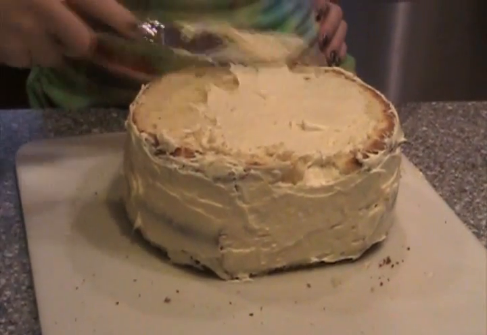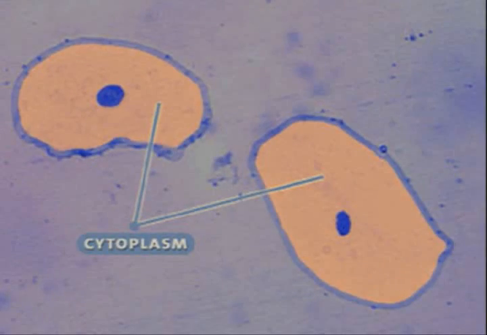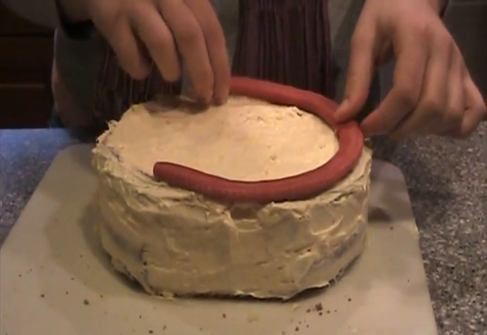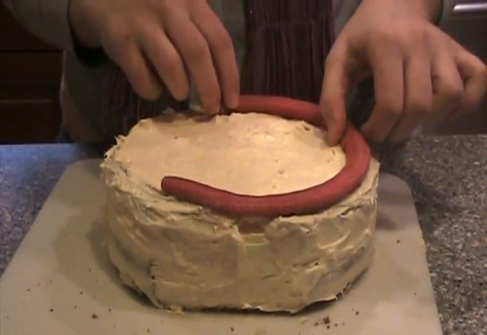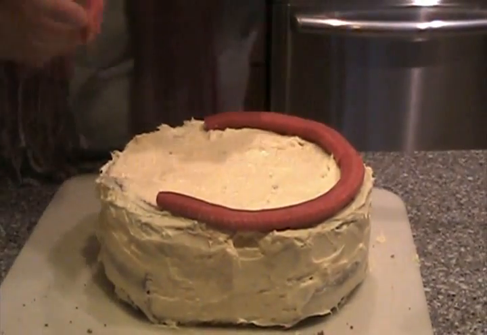The cytoplasm is the portion of the cell outside the nucleus. The cattails on a cake represent the cell membrane in a cell. A cell membrane is a thin, flexible barrier that surrounds the cell. It regulates materials entering and leaving the cell and protects and supports the cell.